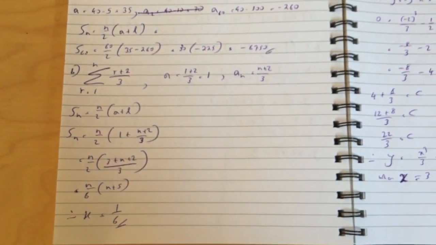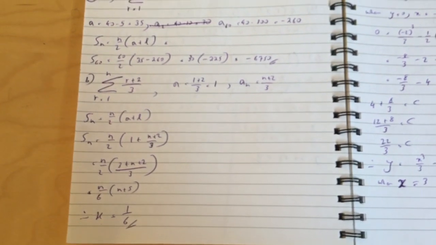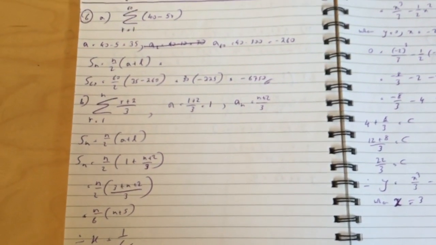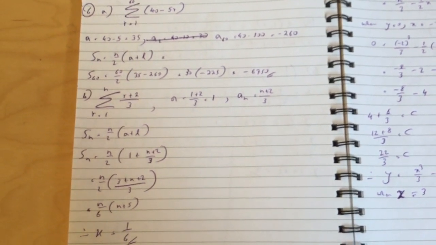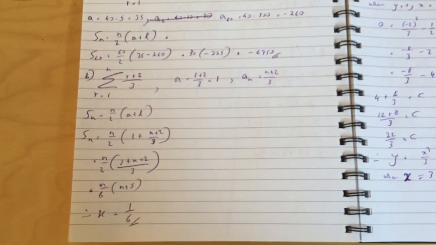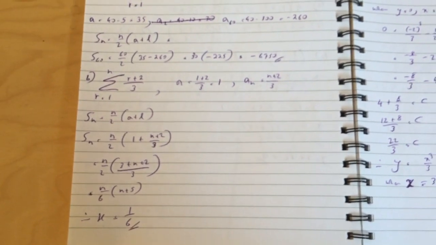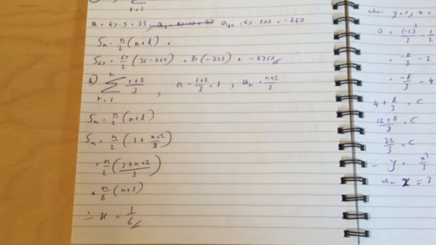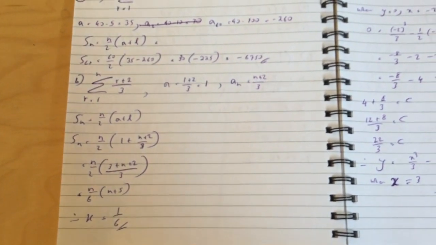And for b, it's the same thing really, you just put n instead of 60, and you get (n plus 2) over 3 for the last term, and (1 plus 2) over 3 for the first term, and then you use the same formula, and you end up getting n over 6, (n plus 5). So k is equal to 1, 6. Okay, if you need to follow the steps, just pause the video and go through it slowly.